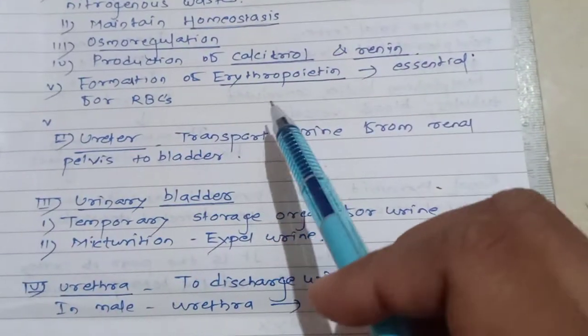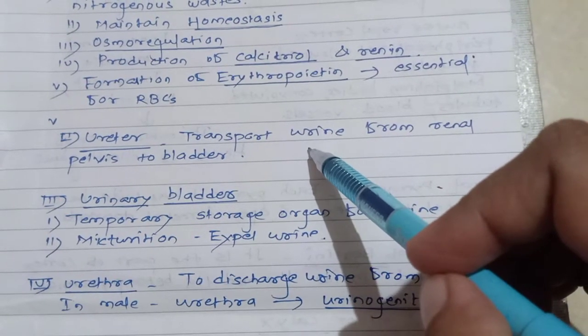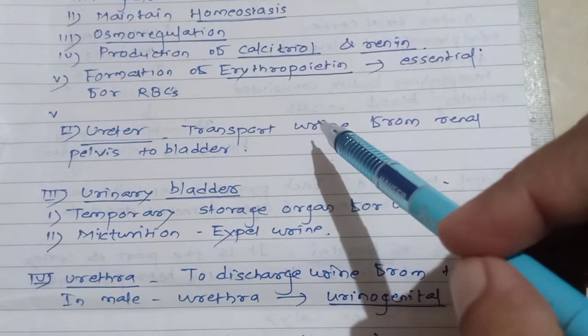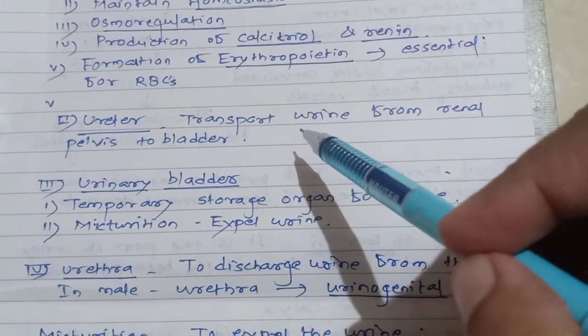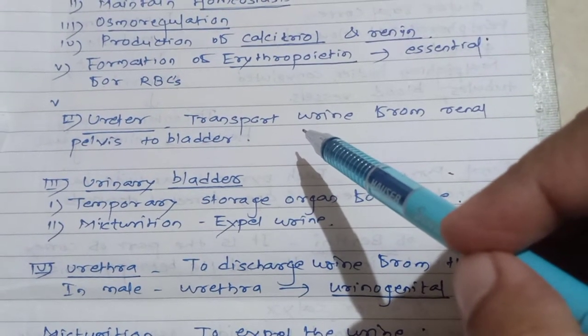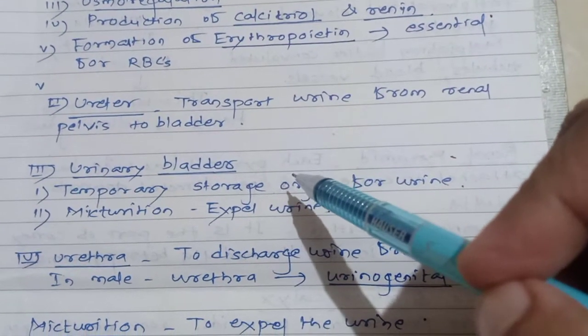Next one, ureter. We studied that the ureters are two tube-like structures which start from the kidneys and go to the bladder. These are 25 to 30 centimeters long. We studied the structure, and the function of the ureter is to transport the urine from the kidney to the urinary bladder.